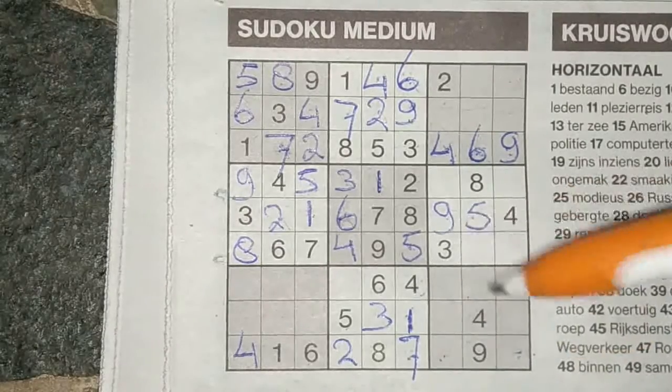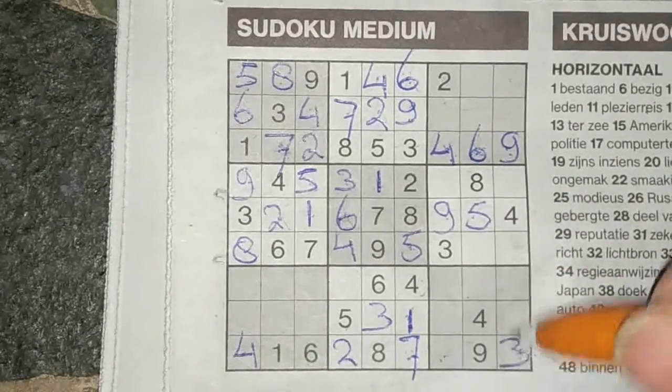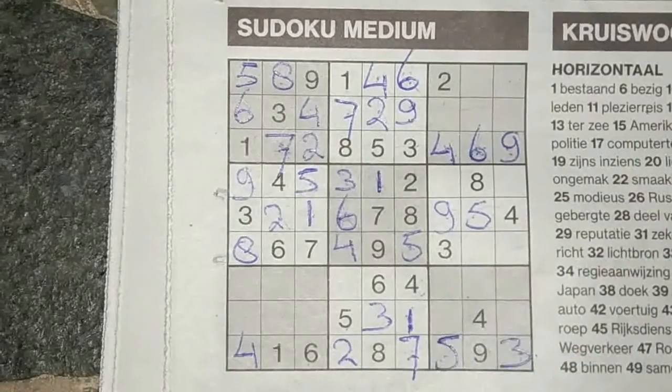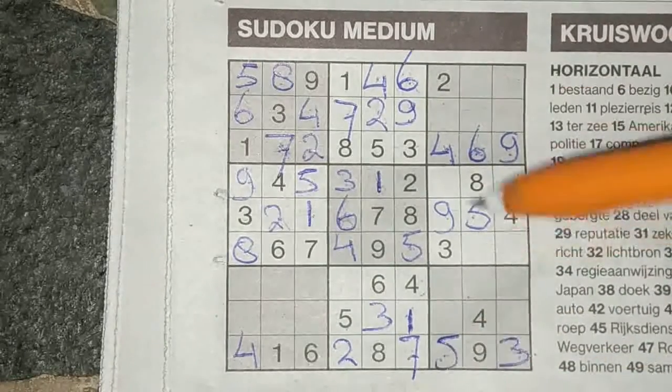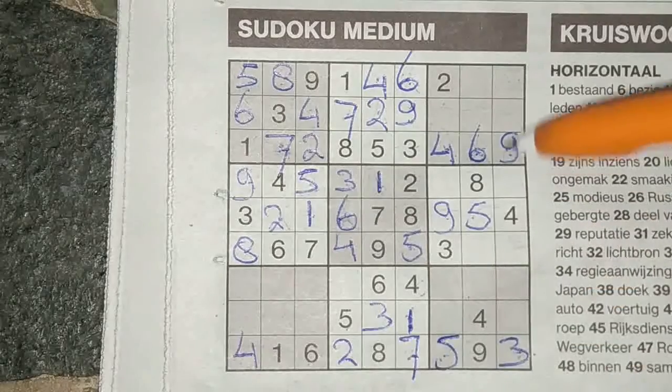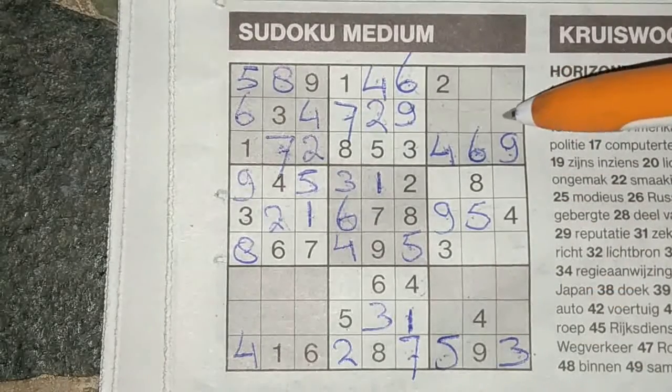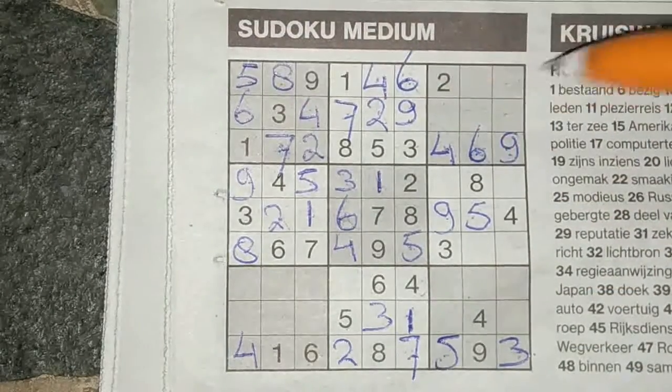Last row. I see here 3. No 3 there. 3 must be here. And the 5 goes there. 5 in this column. 5 in that column. So in the last column, the only 2 places for 5 is here or there. I see here 5, no 5 there.